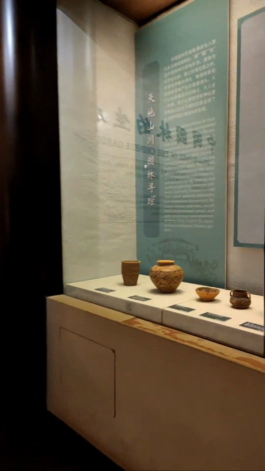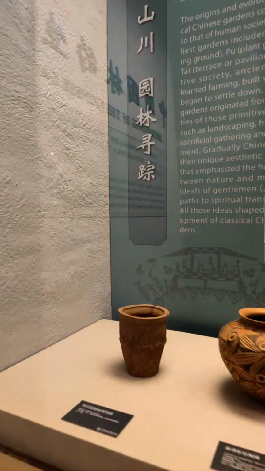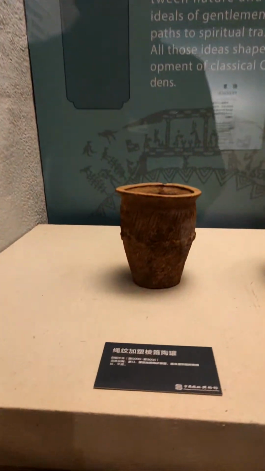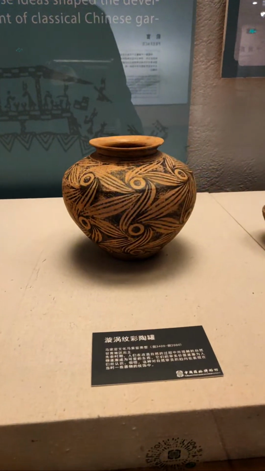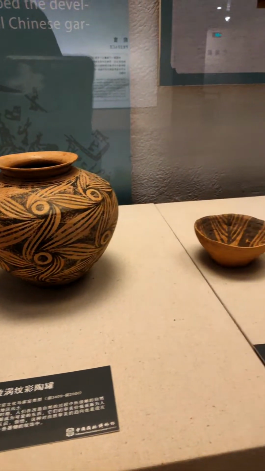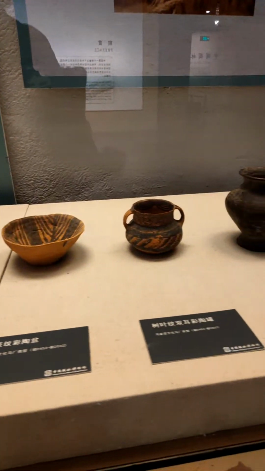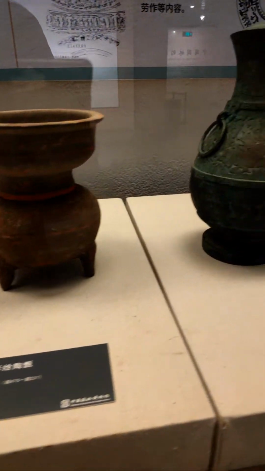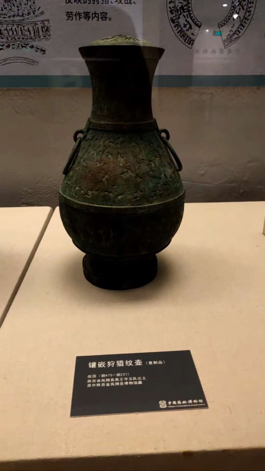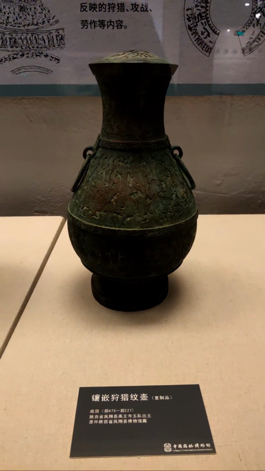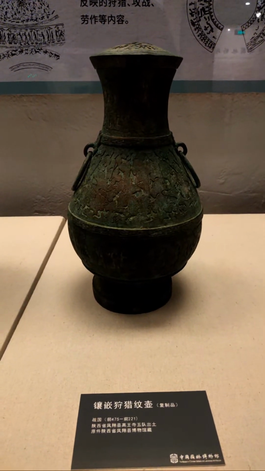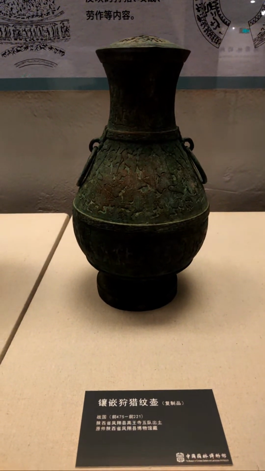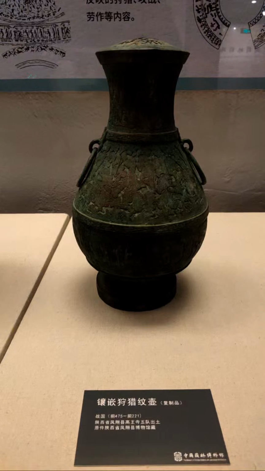Okay, the beginning of the Chinese garden comes from our life. So you can see here is some ancient poetry from about 5,000 to 3,000 BC. There's some beautiful pattern. And this one is a pattern, about 221 BC, and this is a replica. But you can see on the body of the pot, there's a pattern of people hunting.